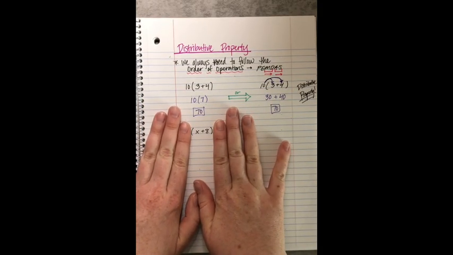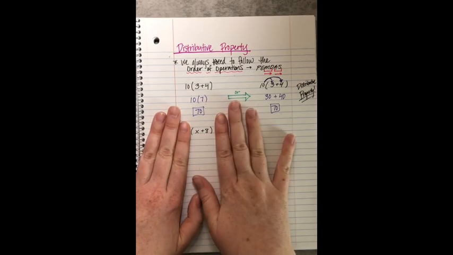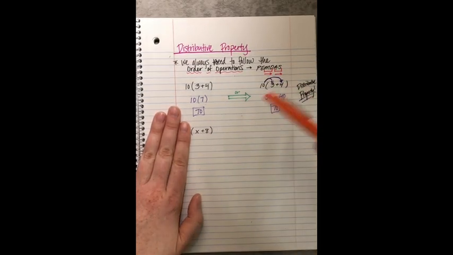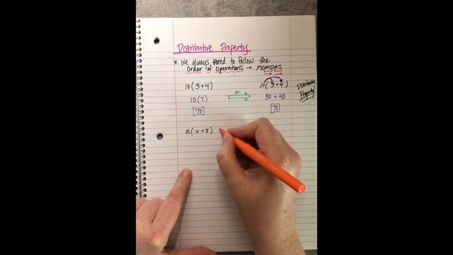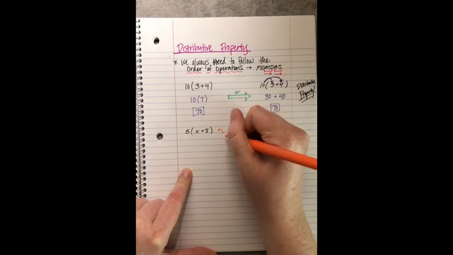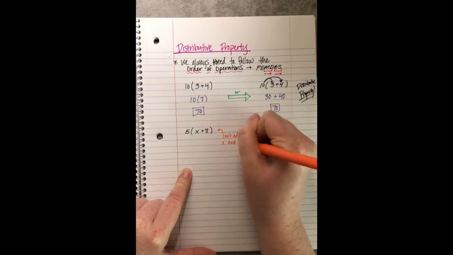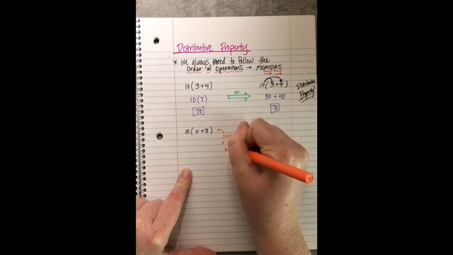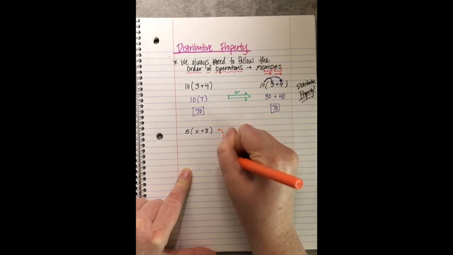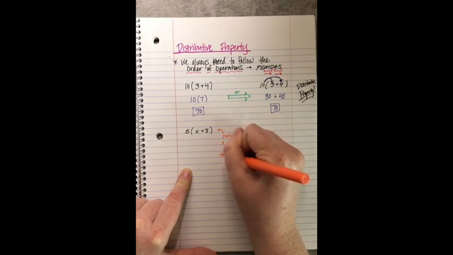But here's where you run into a roadblock. x plus 8, can you add x plus 8? No, they're not like terms. So maybe make yourself a note, since these are our fancy notes. Say can't add x and 8 because they're not like terms.